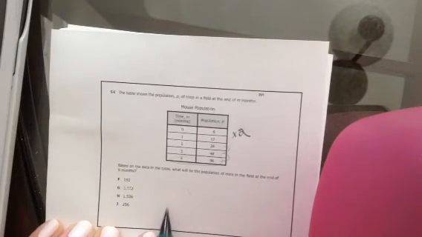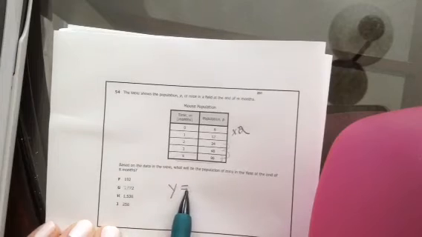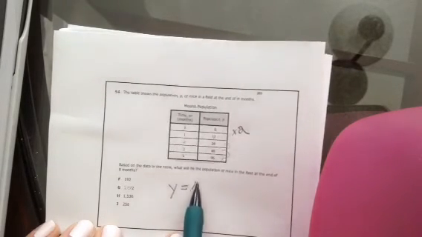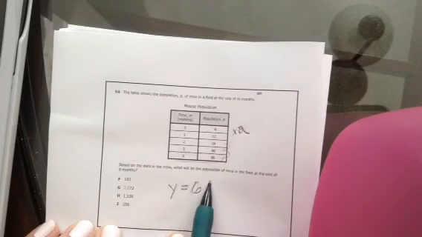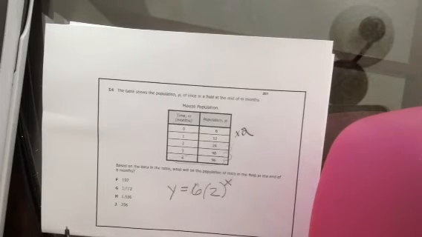And so you could write an exponential equation for that. So y would equal, remember the first number is your initial value, which is 6, and then times 2 to the exponent x.